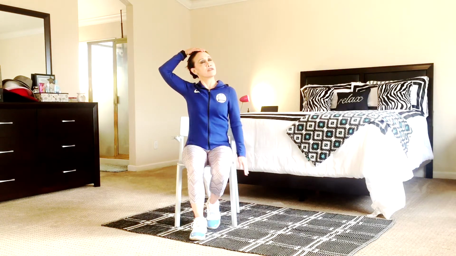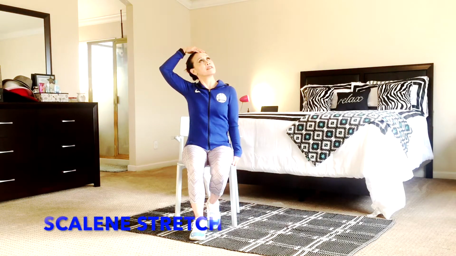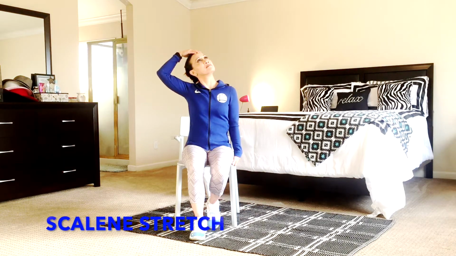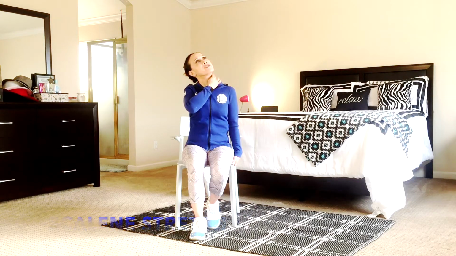Okay, so what you are going to do first is to tilt your head a little bit more towards that side, and then turn a little bit like 45 degrees that way. Then I make sure that I am counter pulling with this hand. What you're going to feel is a pulling sensation right on this muscle here.